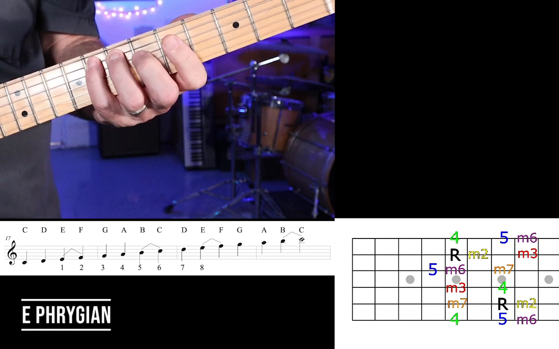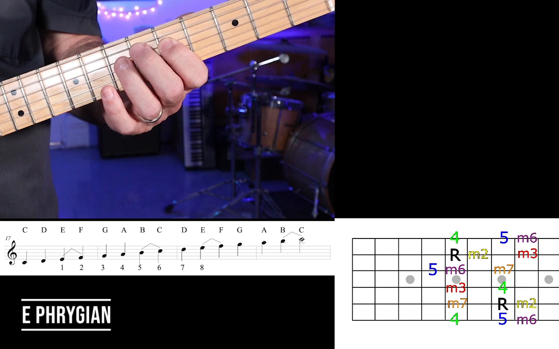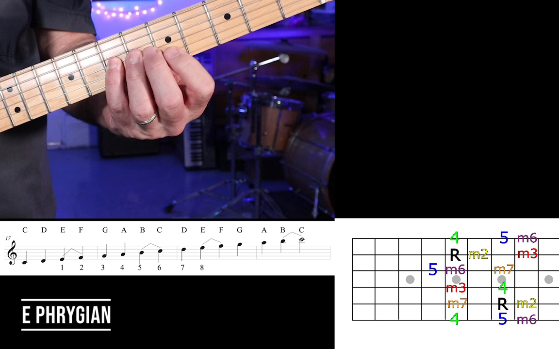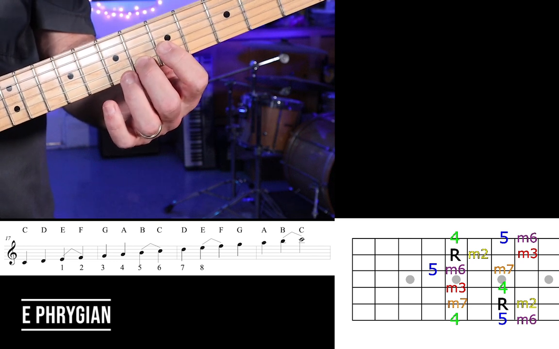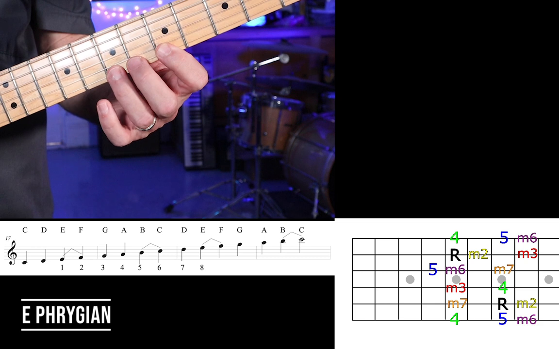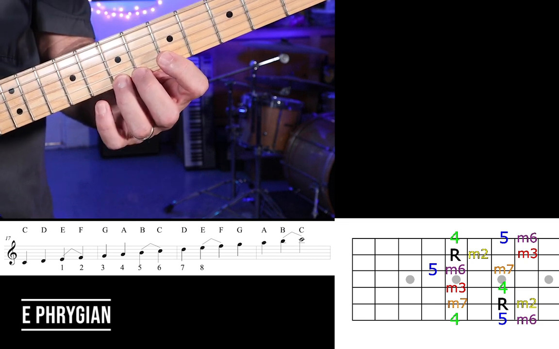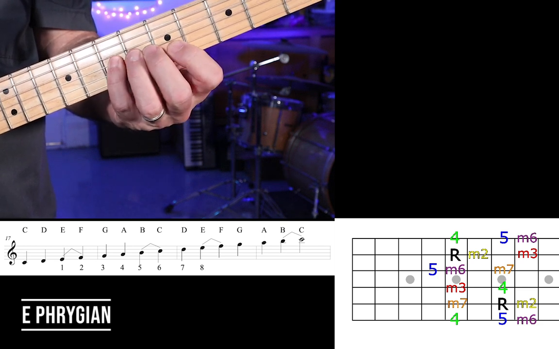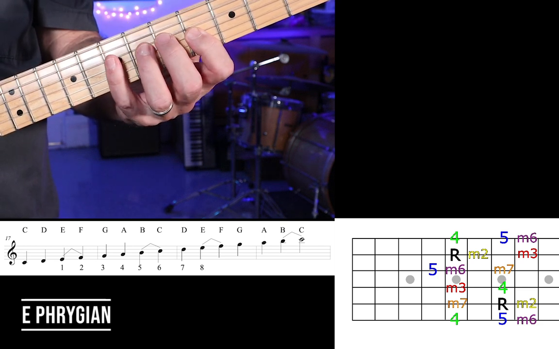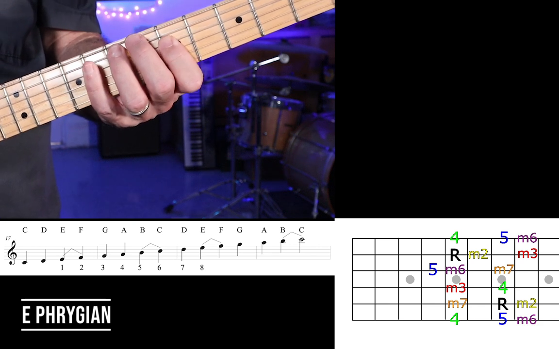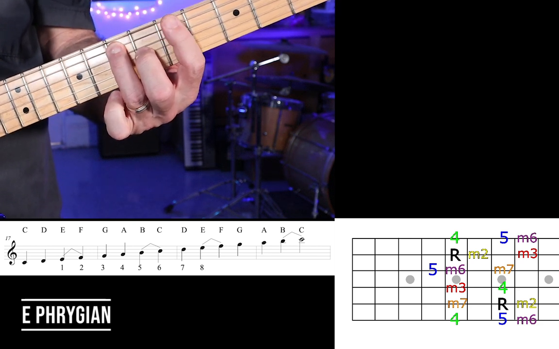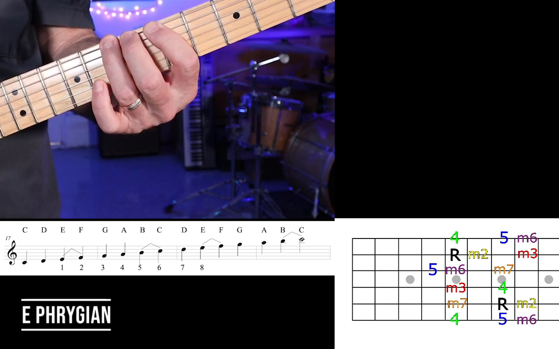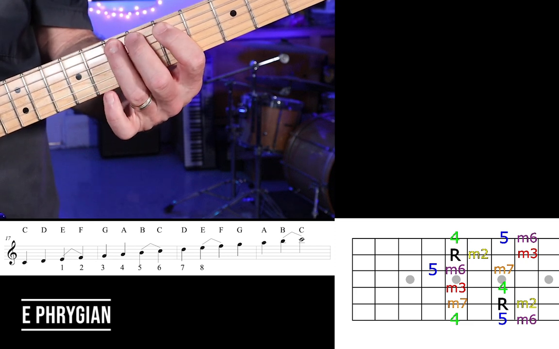Alright, so we're going to go root, minor second, minor third, fourth, fifth, minor 6, minor 7, root. And I'll go back down. Minor 7, minor 6, fifth, fourth, minor third, minor second, root.